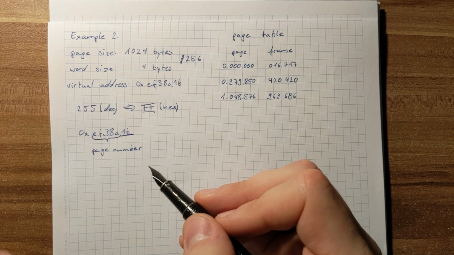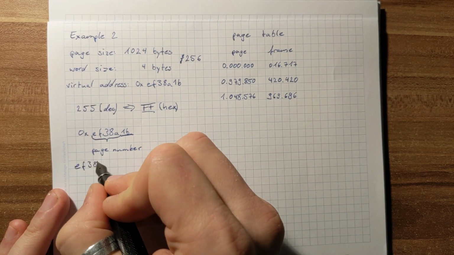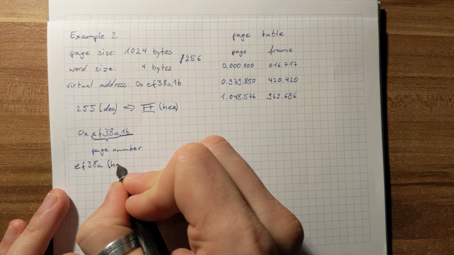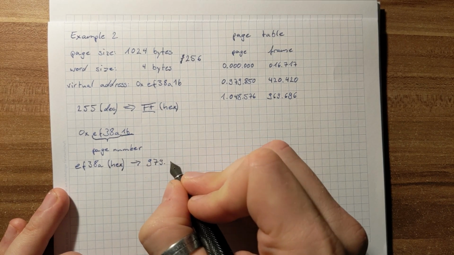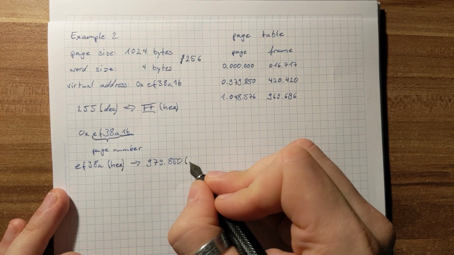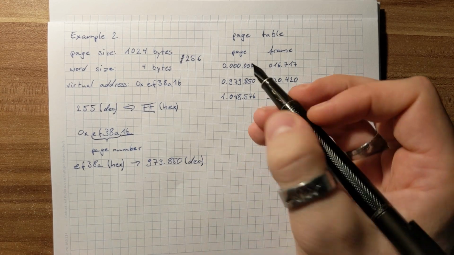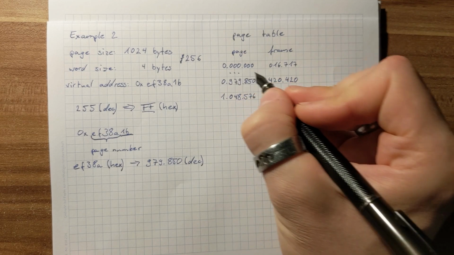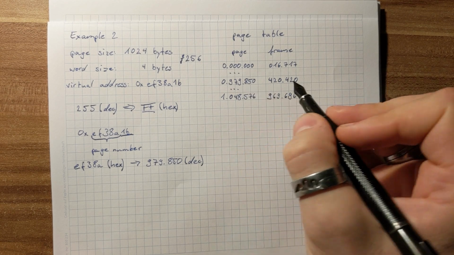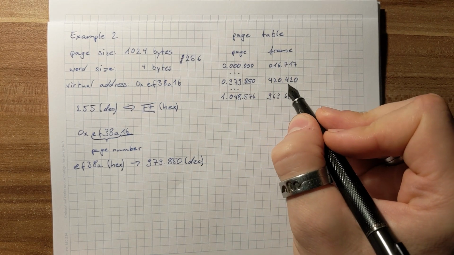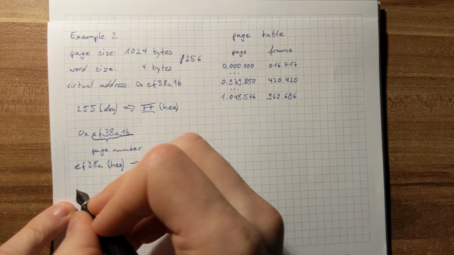As this is not the main topic of this video, I prepared that. So EF38A in hexadecimal is 979,850 in decimal. Now, this is of course just part of the page table, but somewhere in the page table we will then find this page, which refers to the frame 420420. So this would be the frame that we want to have in our physical address.